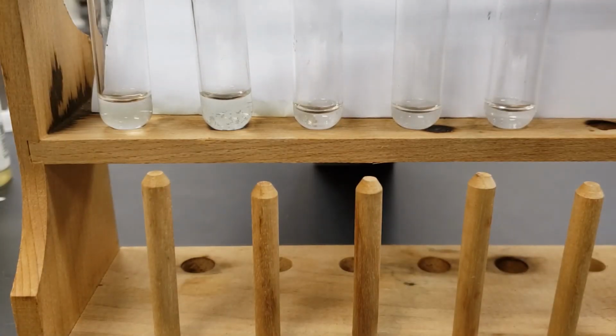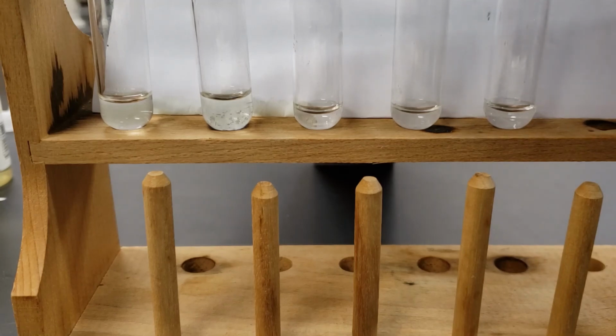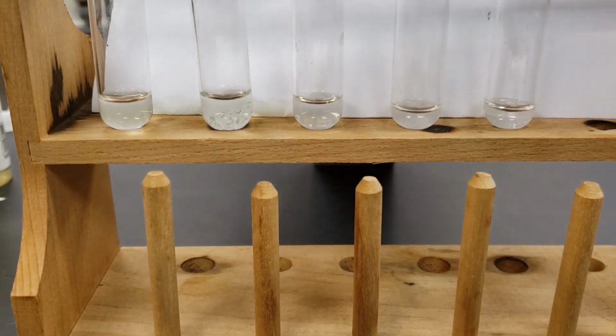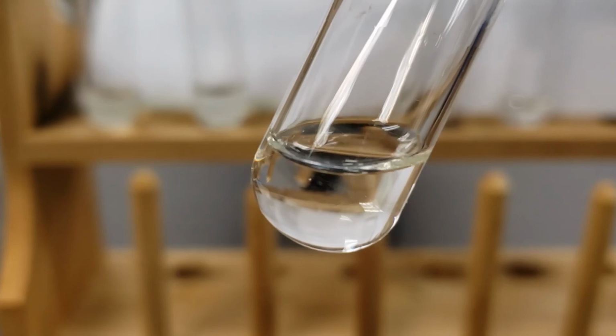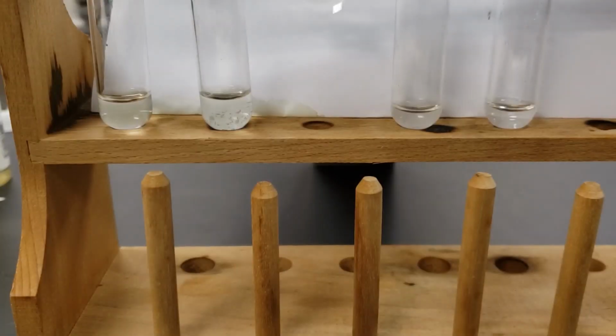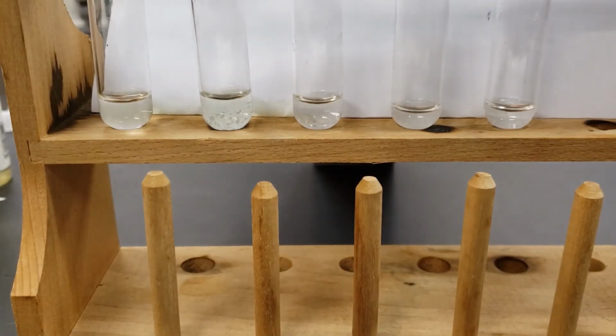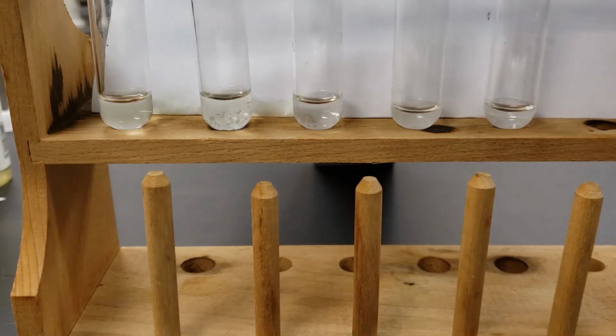Let's add our sodium phosphate. Add our sodium carbonate.